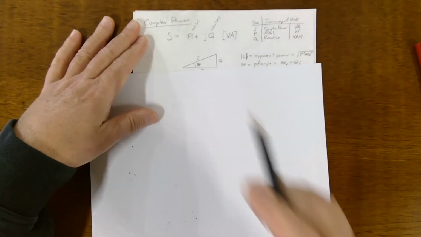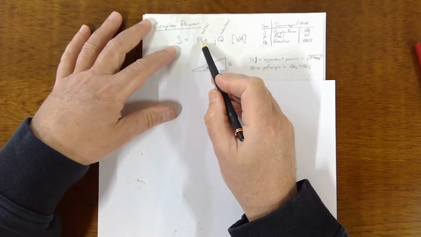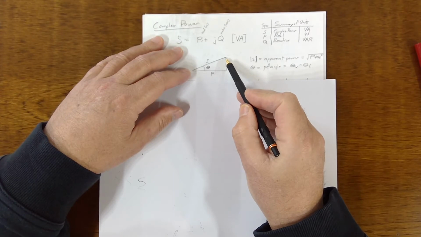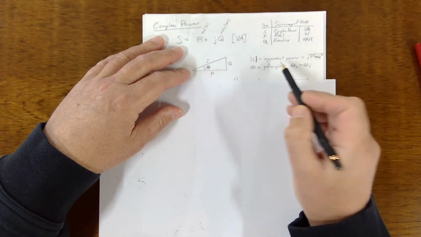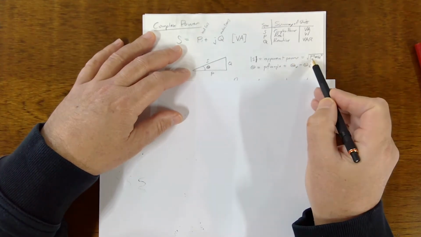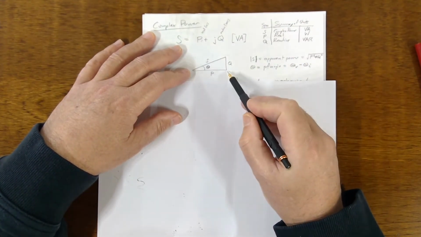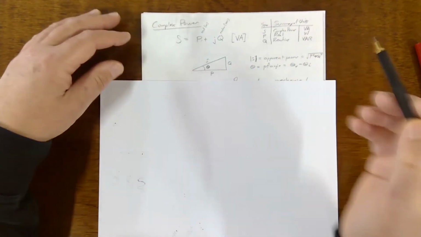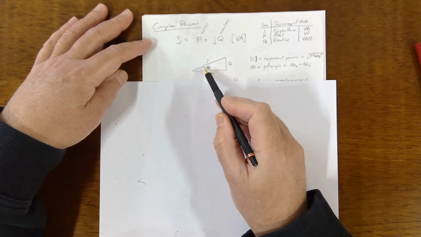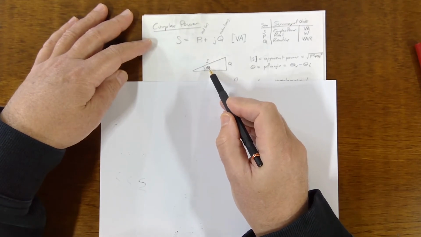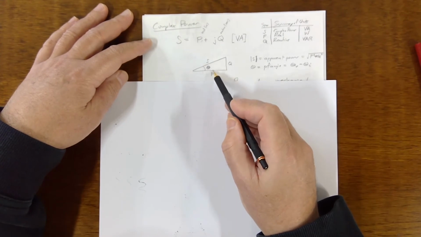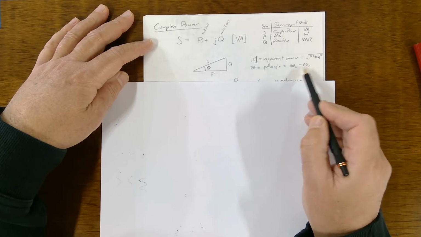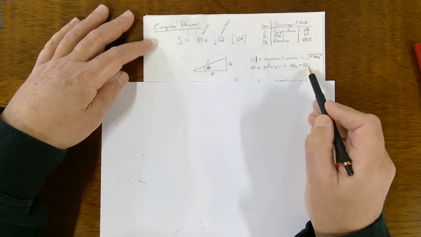All right, so it looks like this triangle is the relationship between P, Q, and S. S is the complex power, and its magnitude is something we call the apparent power, which you can get from Pythagoras: the square root of P squared plus Q squared. The power factor angle theta is in here, and it's the phase shift between the voltage and the current.